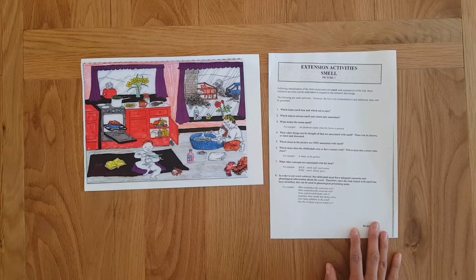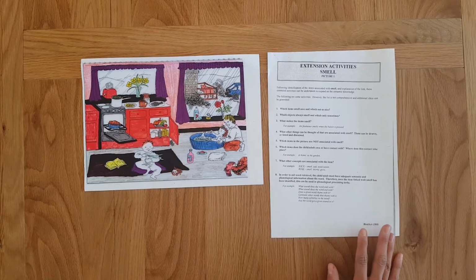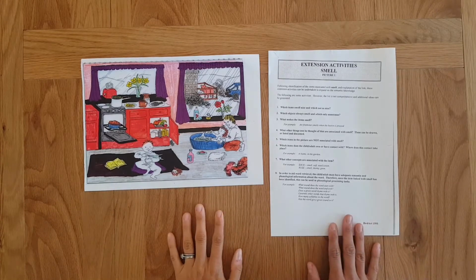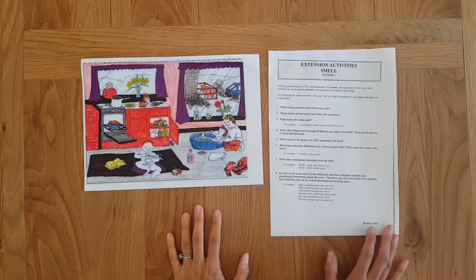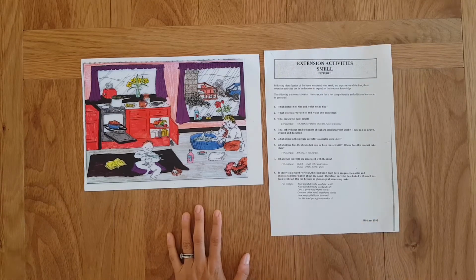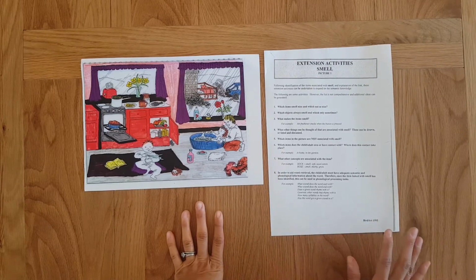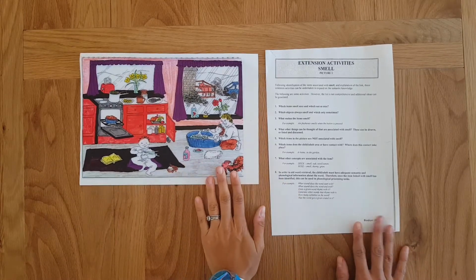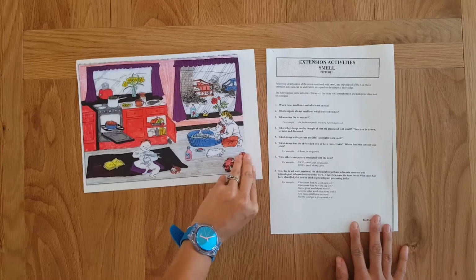Number 7, what other concepts are associated with the item? So for example, the sock, it's small, it's soft, it's made of wool or cotton, and the rose, it smells, it's thorny, and it can grow. So again, as these were older children, these children were in year 5, it's getting them to think a lot more in depth about the questions that you're asking them. So that's just an extension of this piece of work here, and the children did quite well with that.